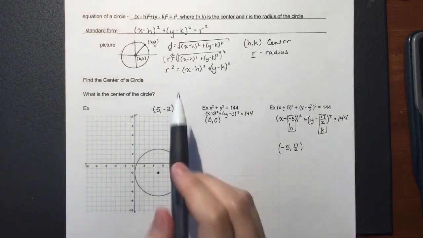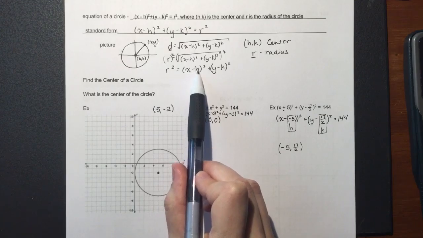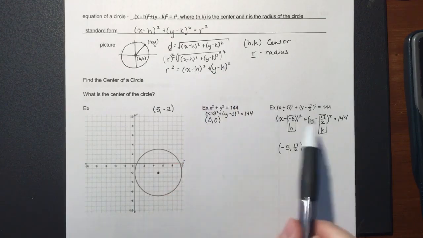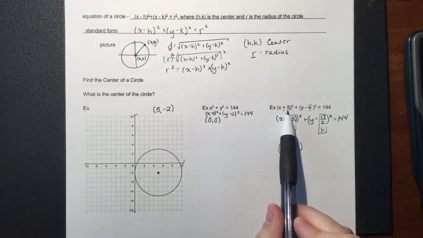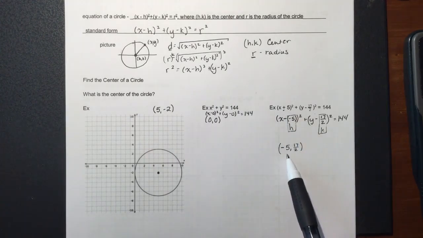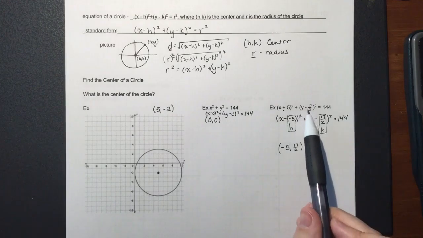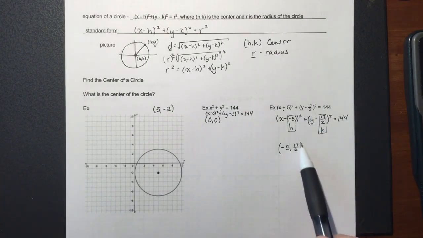Another way to look at it is, you just do the opposite of whatever you're seeing inside the parentheses. So inside this parentheses was a +5, so the x coordinate for your center is going to be a -5. And in this one it's a negative, so you do the opposite and it's going to be a positive.